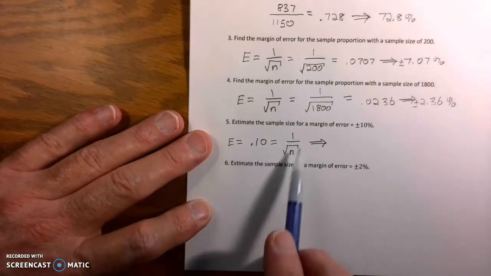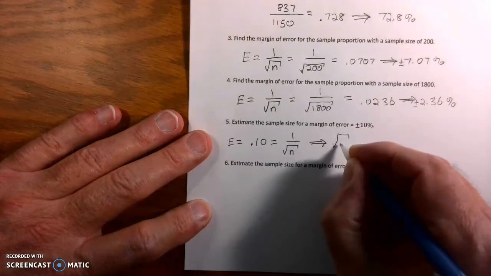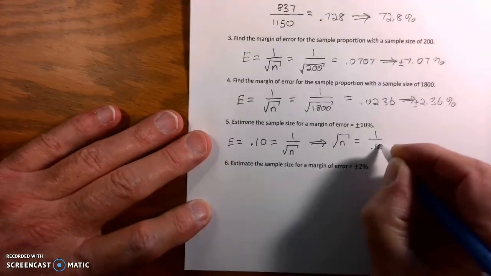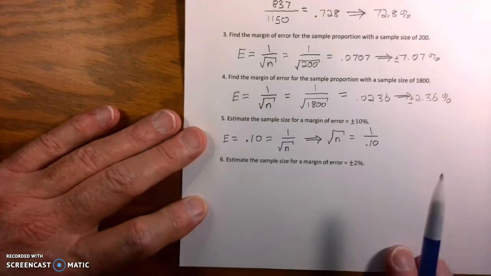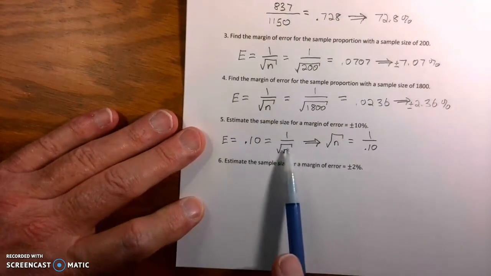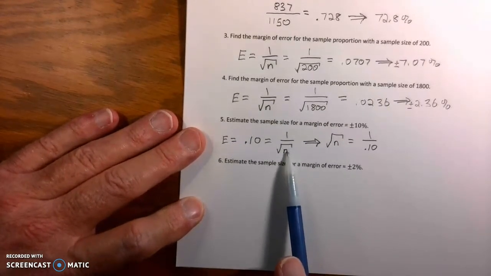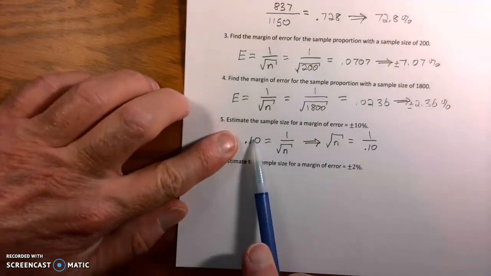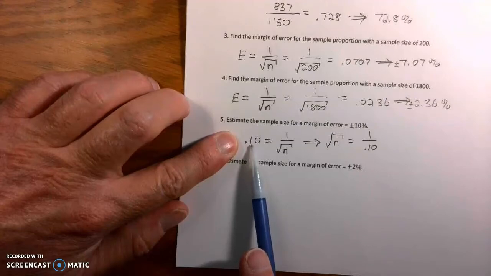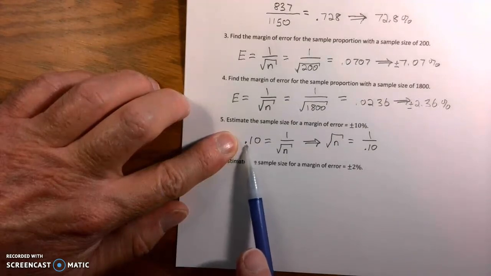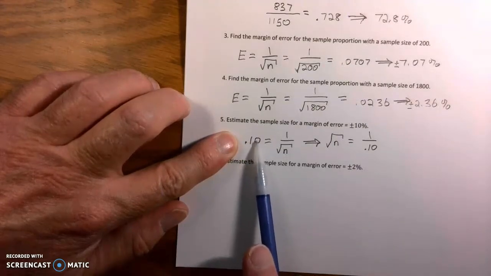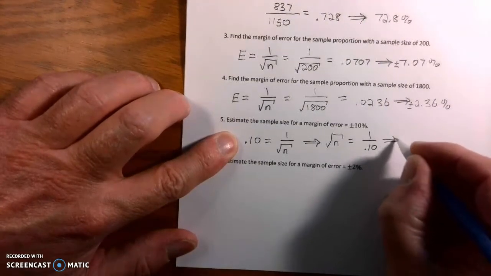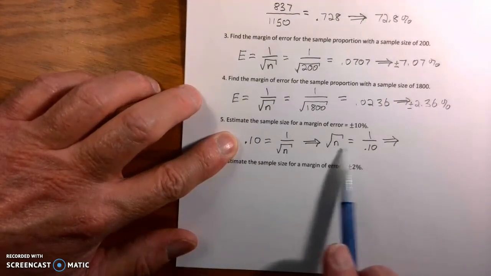So this expression, I can write it like this. I just multiply both sides by the square root of n, so the n disappeared on this side and showed up over here. I divided both sides by 0.1 or 0.10. It disappeared on this side and showed up underneath on this side. All right? I square both sides.